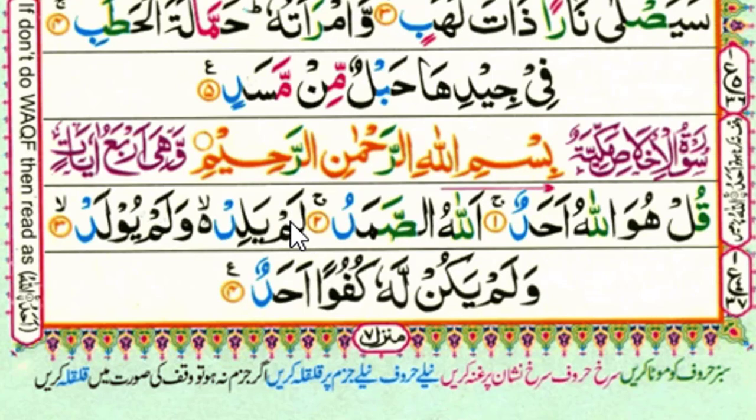And the next is Lam Yalid, Walam Yulad. If after the mim sakin the next letter is ya, we make izhar shafawi there, like we make the clear sound of mim there, so we say lam yalid. So on the dal we make kalqala. If we stop, it will be strong kalqala, but if we continue, it will be weak kalqala then, because at that time it will come in the middle of the words.